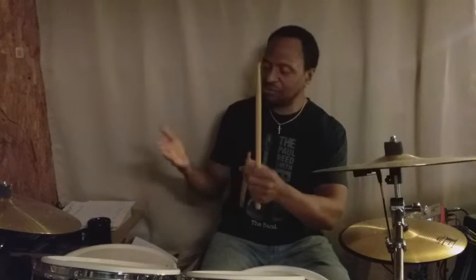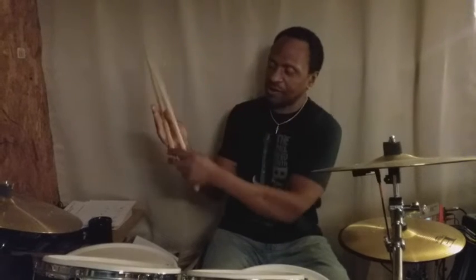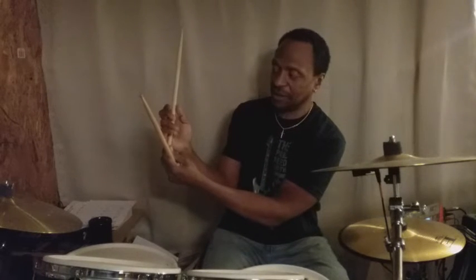Now, I've never talked about this before, but I probably should have started on day one telling you that I am using a match grip. That's how I'm playing. Holding my sticks, the right hand and the left hand, the grip matches. That's called a match grip. And it's real easy. If you open your hand like so, put the stick across it like so, close it, bam. Same thing with your left hand.